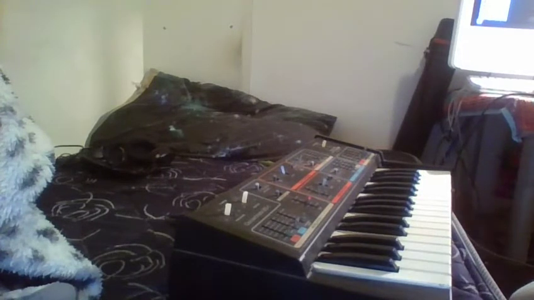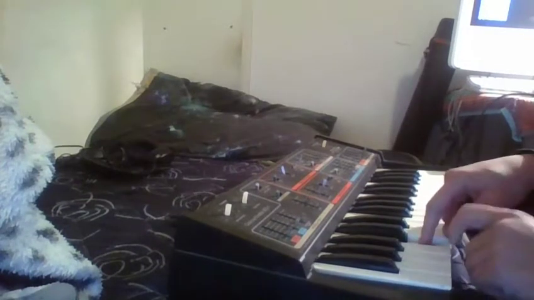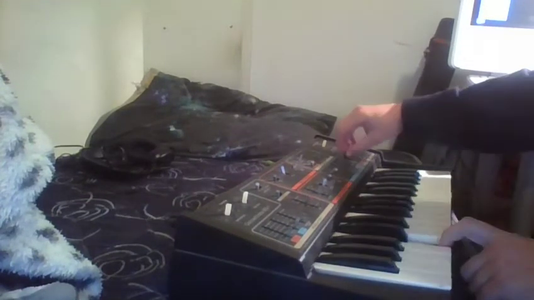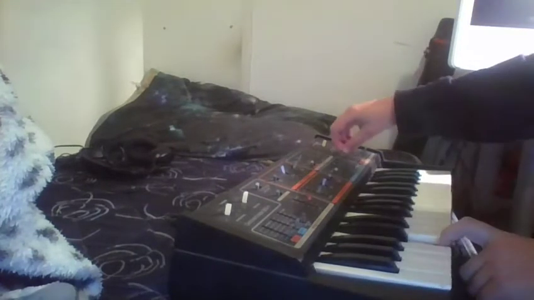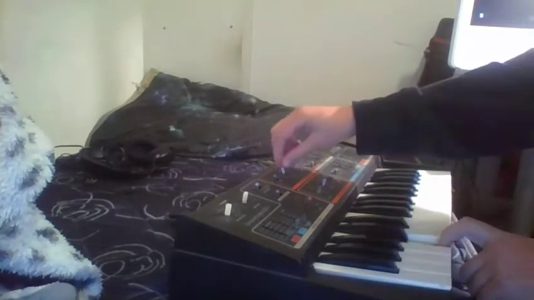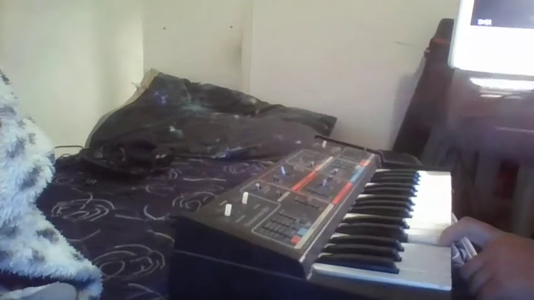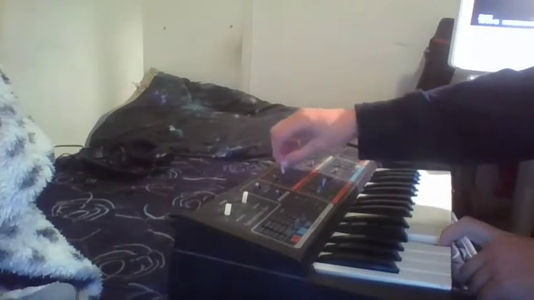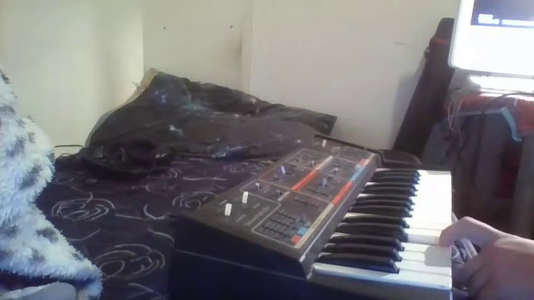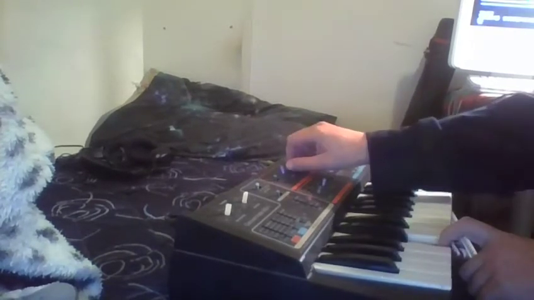Well, I like to get technical. So, there's a mixer section. This is oscillator 1. You only get square and sawtooth, which is up here.